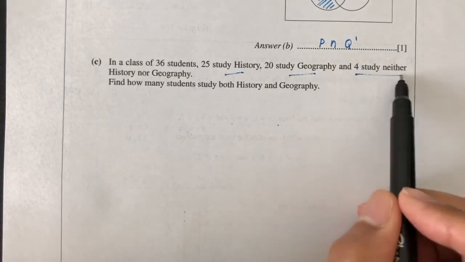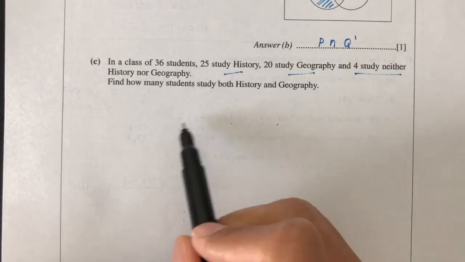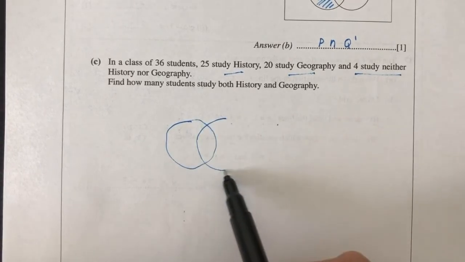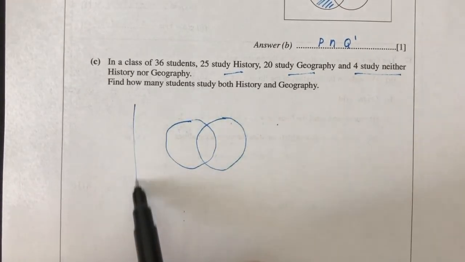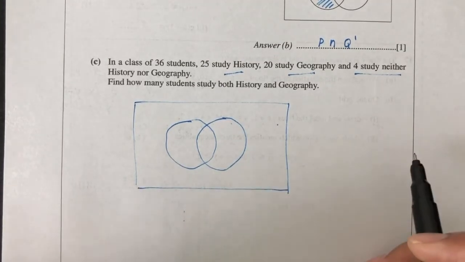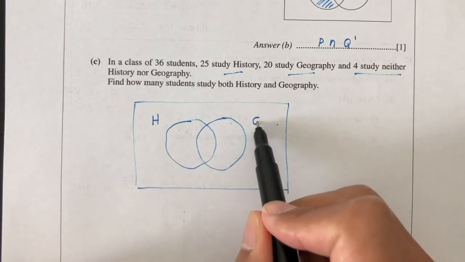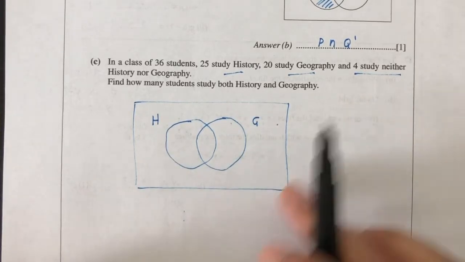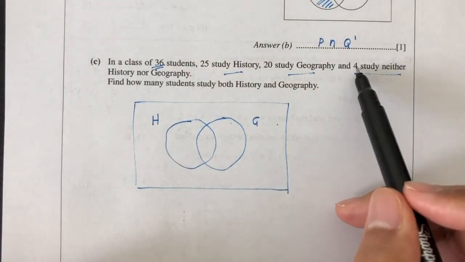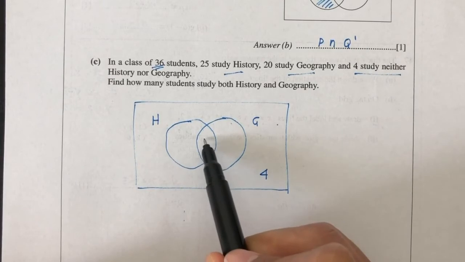Now for part C, in a class of 36 students, 25 study history, 20 study geography, and 4 study neither. So let's use a Venn diagram to show this information. Here we have our universal set. Let's say this one is history and this one is geography. Everything together we have 36 students. So 4 study neither, which is outside of the sets.